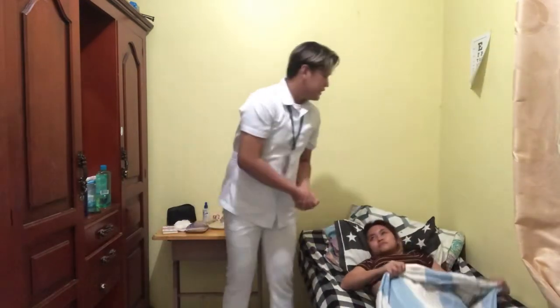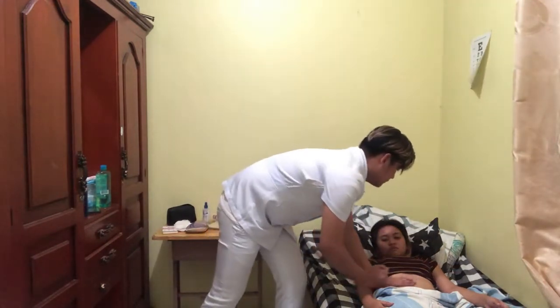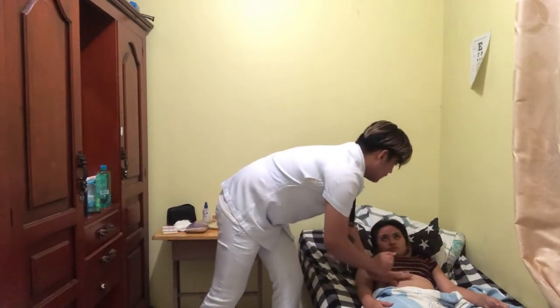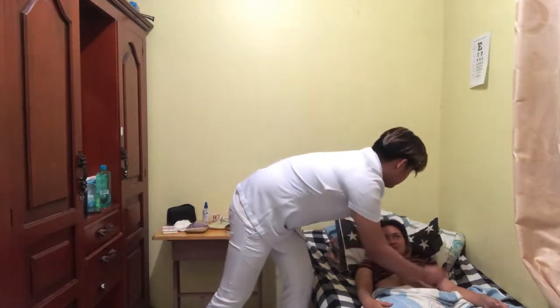Okay, so next is to perform the liver blunt percussion to assess the liver tenderness. So place the lower right hand against the lower anterior rib cage, and then use the ulnar surface of the left hand to strike the right hand. Okay, ma'am. Ma'am, do you feel any pain? How about this one, ma'am?